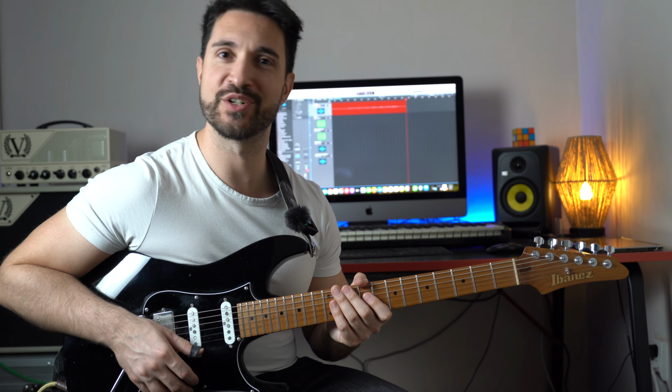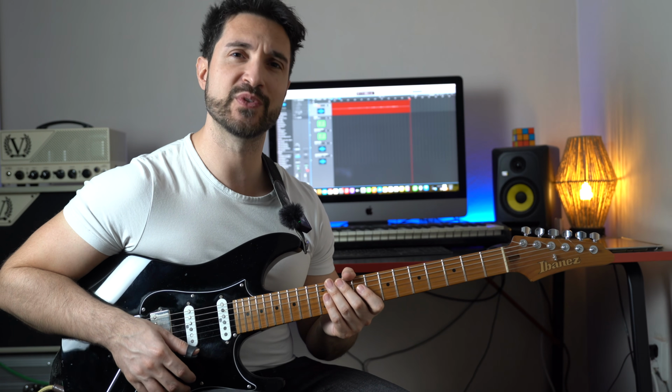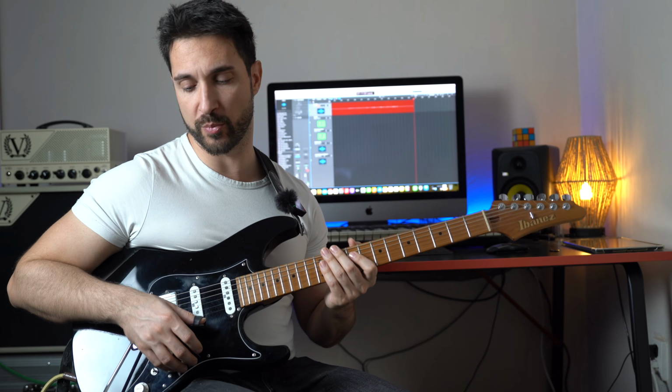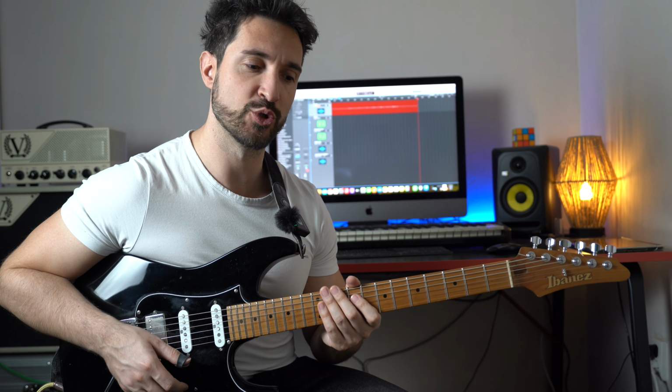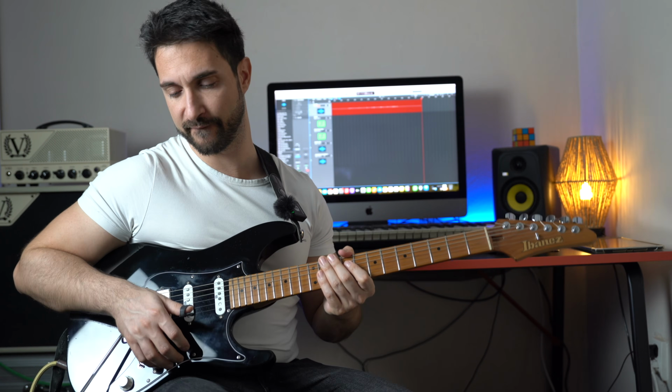Once we have the master scale, the C major scale, we can use this scale over the entire chord progression. And we have to try to use this scale more melodically.